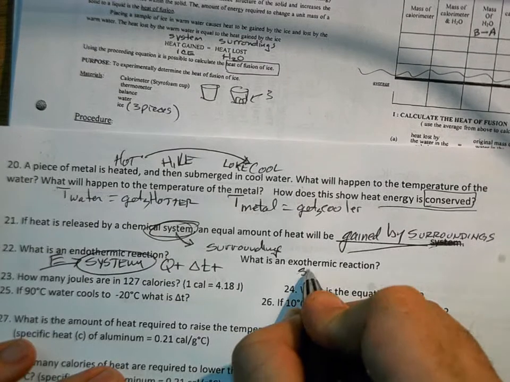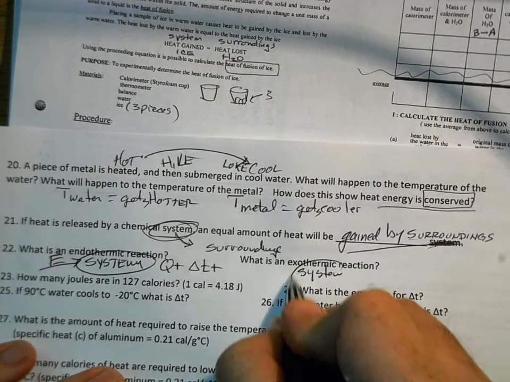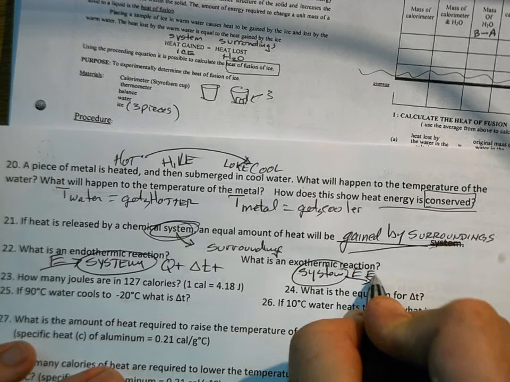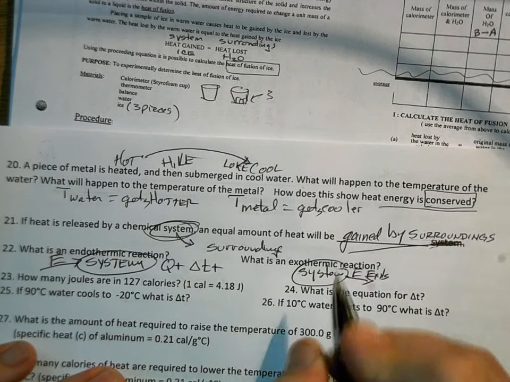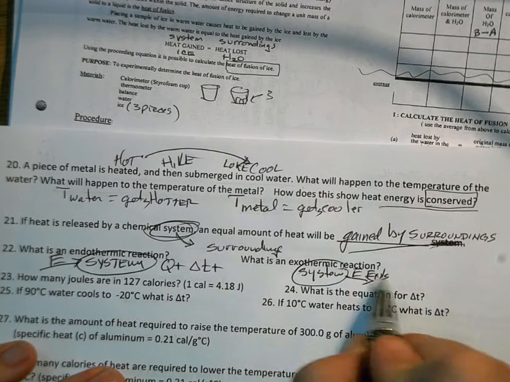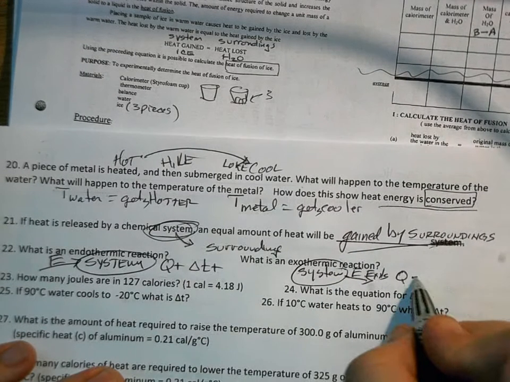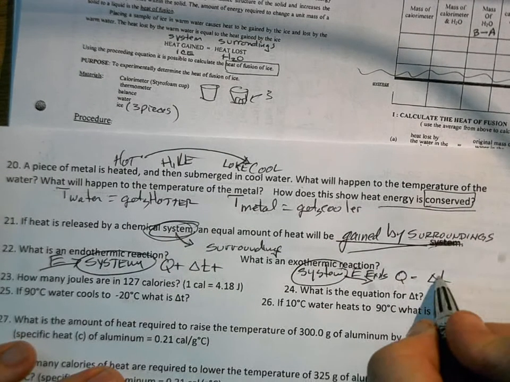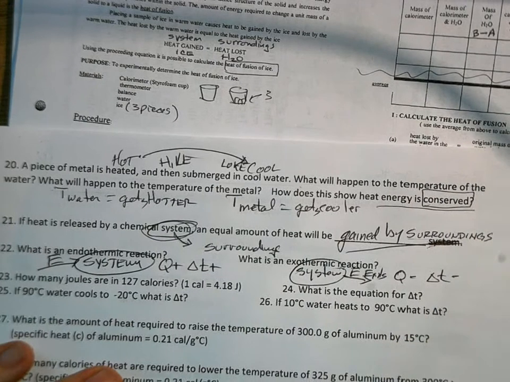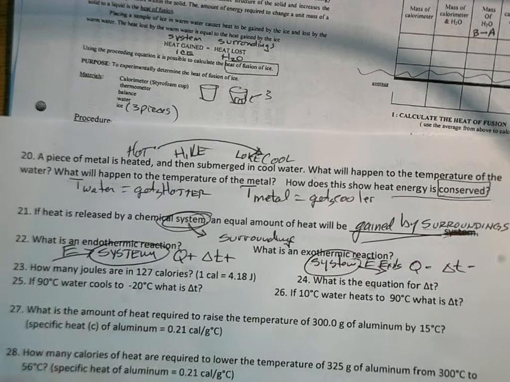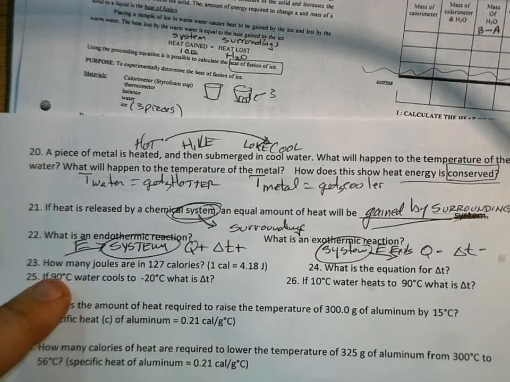We've got the system, and energy is exiting the system. Energy exits. And so since we're subtracting heat energy, Q will be negative, just the opposite of that one. And if there is a delta T involved, it will also be negative, which means the thing's getting colder. You're pulling heat out.